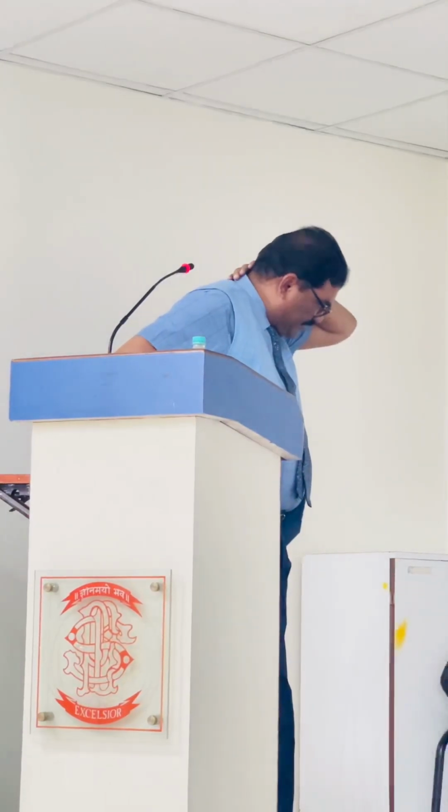Another important thing, some patients will suddenly complain of a pain in the nape of the neck. ये pains जो हैं, ये jaw pain है, throat pain है, ये neck pain है, इसको हम कभी भी neglect नहीं करना चाहिए. This is very, very important.